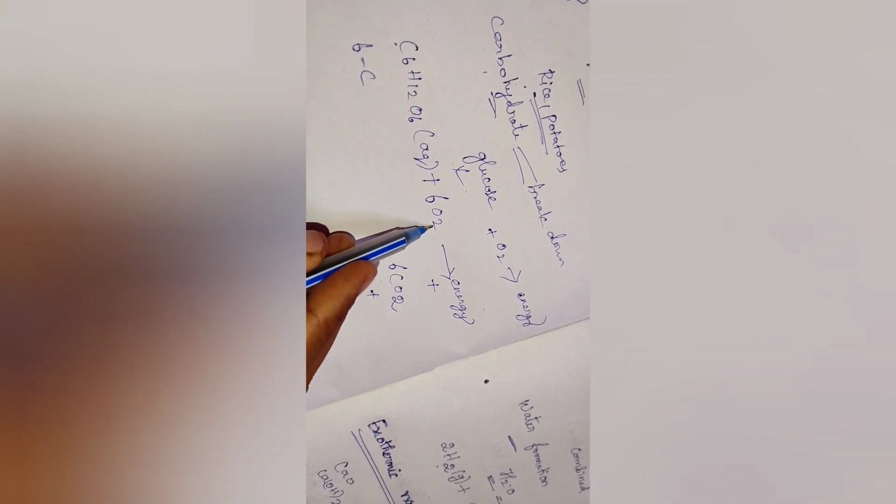Now balance this equation. How many carbon are present here? 6 carbon. But here I have written only 1. So I have to balance this. So I am writing here 6. Now here also 6 carbon. Here also 6 carbon. Another one, how many oxygen are present? Here 6. Here 6 twos are 12. 12 plus 6, 18. So totally 18 oxygen is present here.